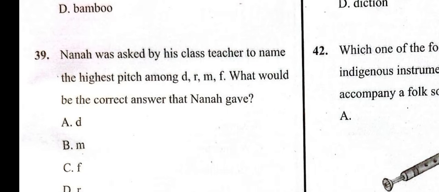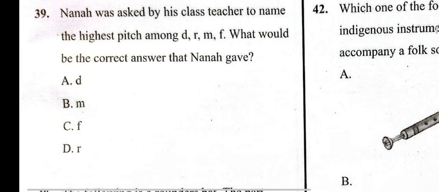Number 39. Nana was asked by his class teacher to name the highest pitch among Do, Re, Mi, Fa. You can see this one is just orderly arranged from lowest to highest. So what will be the correct answer? The Fa, which is C.